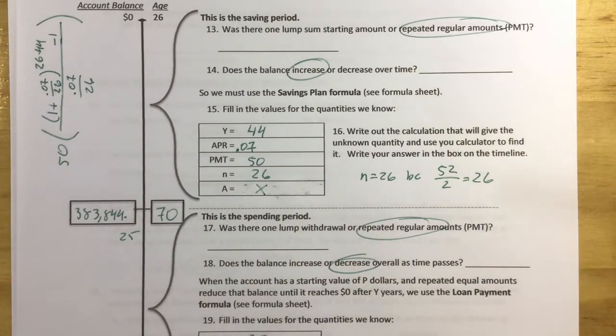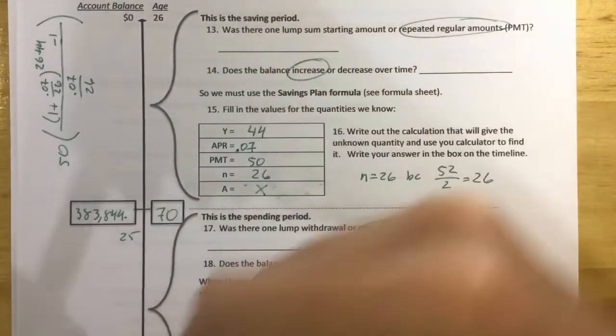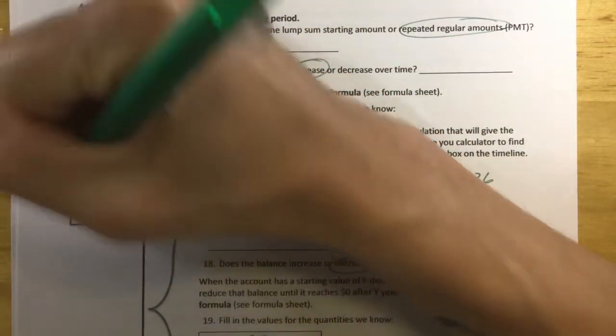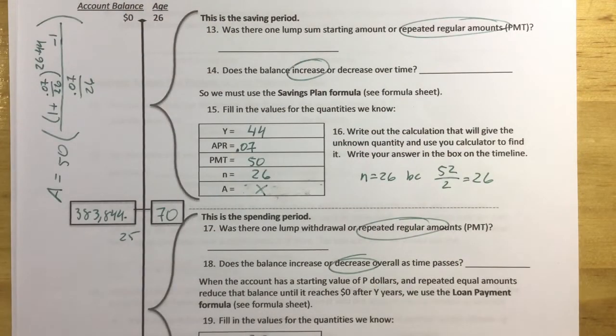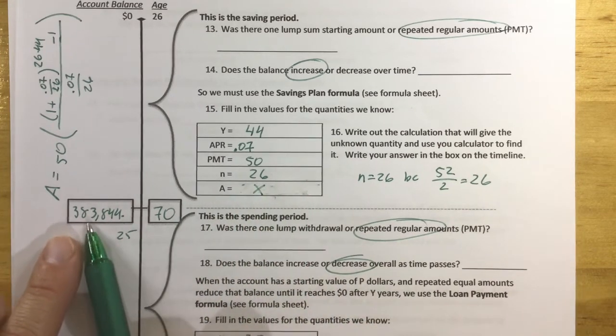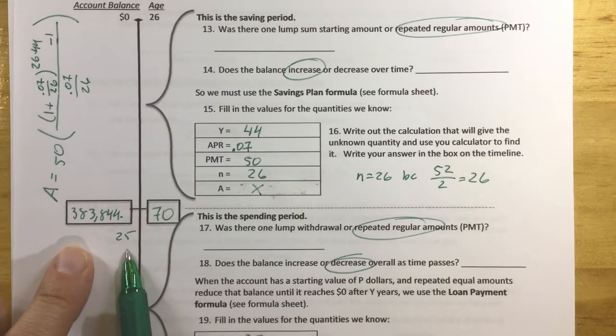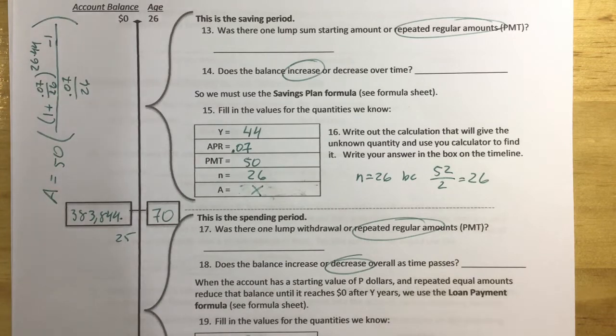It doesn't really go in the formula because you pack everything in and that's what it equals. It equals the A value there. Okay, so you do the whole calculation. I don't have that on my calculator because I've sort of cleared that part. But it accumulates to $383,844.25. So over 44 years, that $50 every other week has added up to that.